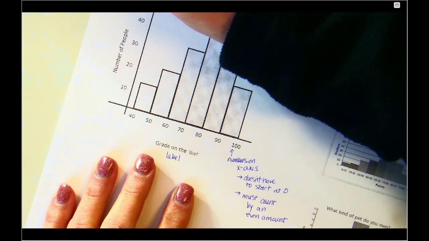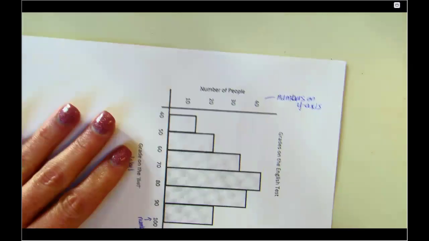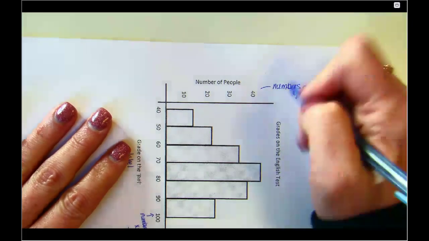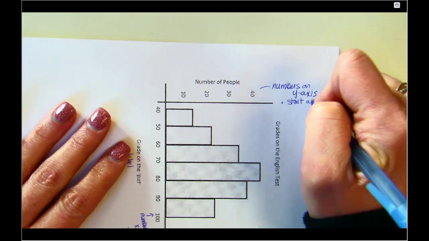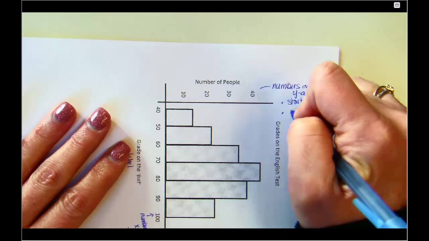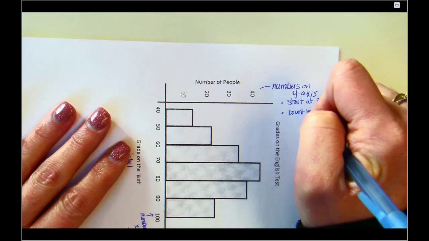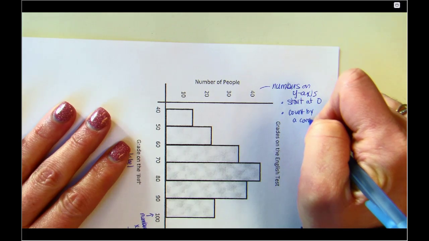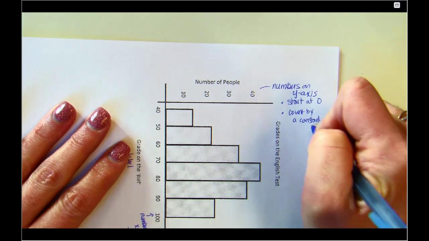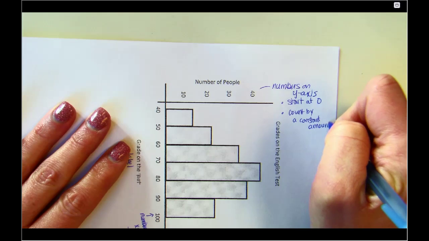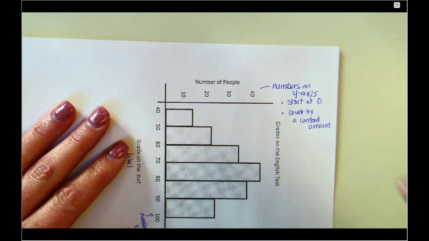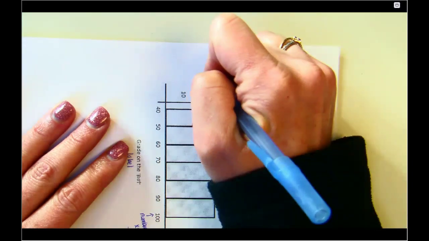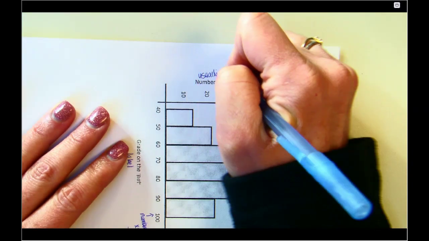This one does have to start at 0. I'm going to turn that sideways so you can see it. It has to have numbers on the y-axis, it needs to start at 0, and it needs to count by a constant amount. It also has a label over here. Usually this is frequency.